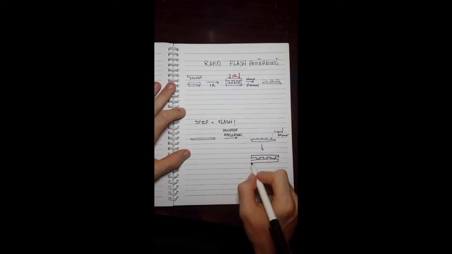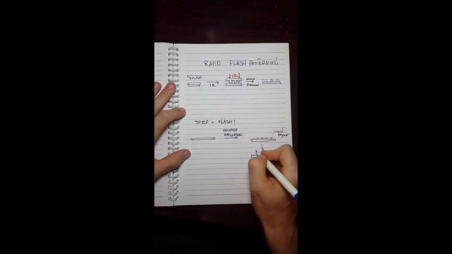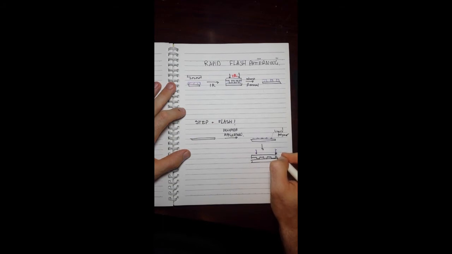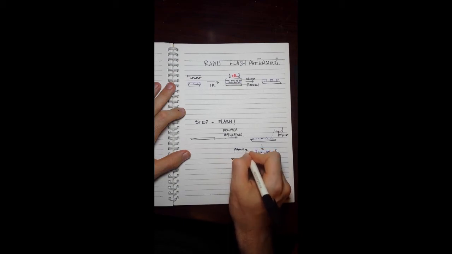So the substrate and mold are pressed together, and here is the critical feature of step and flash. A UV light causes polymerization of the liquid resist, so there's a phase change, and this is how the features are retained after the mold is removed. Okay, so fair enough. Pretty interesting. Let me discuss a few associated difficulties.